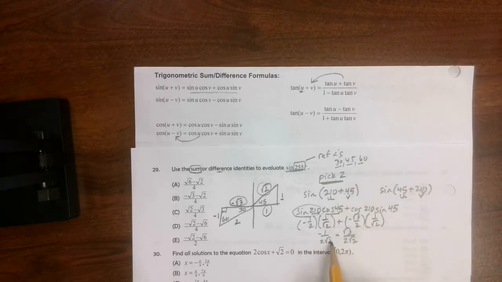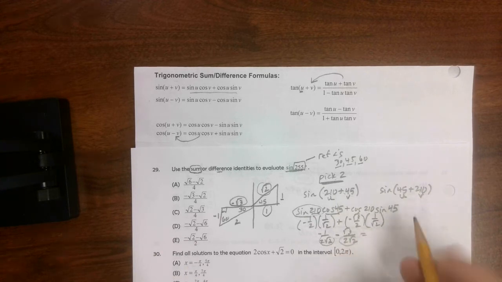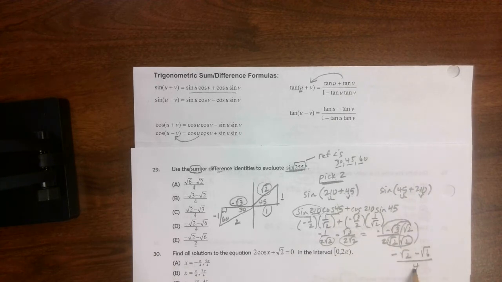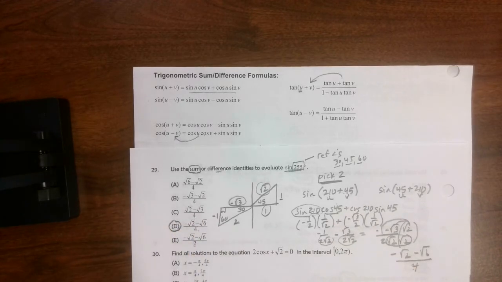Now as weird as this looks, notice we have common denominators. So we can write this as negative 1 minus the square root of 3 all over 2 square root of 2. Unfortunately, as you can see in all of our answers, they're not going to let the square root stay in the denominator. So we're going to multiply the top and bottom by the square root of 2. Now this guy would bounce through there. So we would get negative square root of 2 minus the square root of 6 all over, now the square root of 2 times the square root of 2 is 2, 2 times 2 is 4. So I go on the hunt for this, and that thing would be right there, letter D.